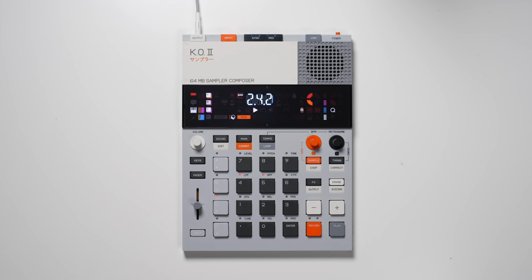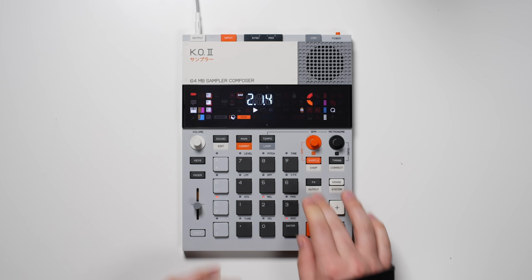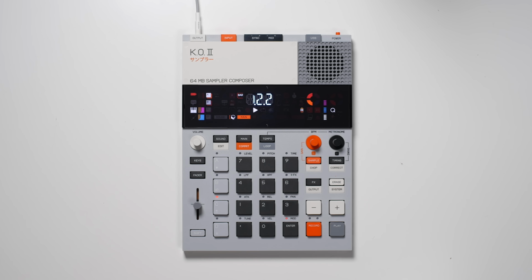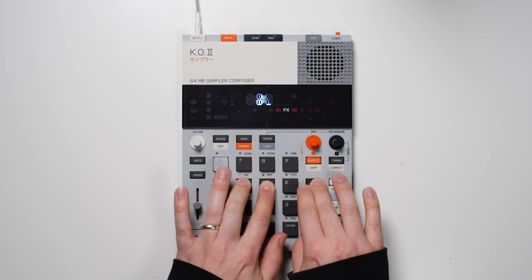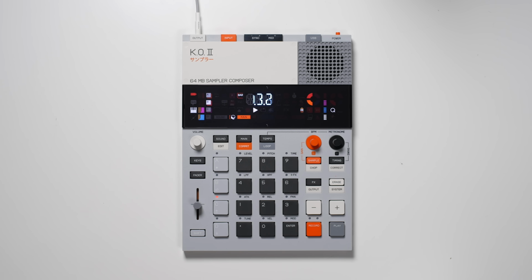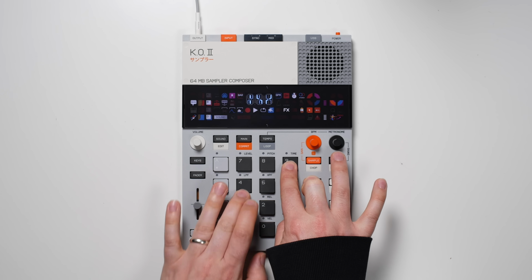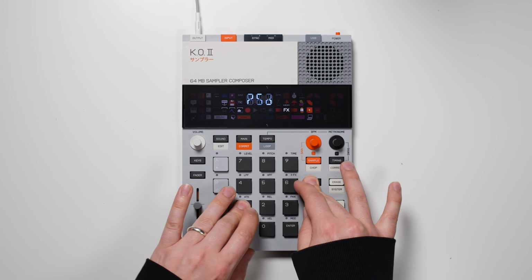Let's add some punch-in effects. Hold the effects button and press the pads to add punch-in effects momentarily. You can be more expressive with your punch-in effects by using pressure on the pads to change the parameters. And you can use more than one punch-in effect at the same time.